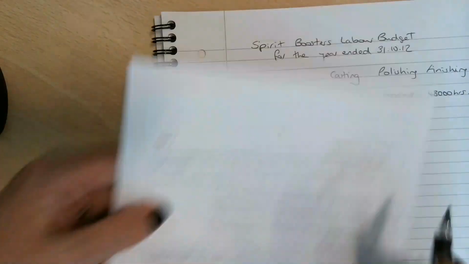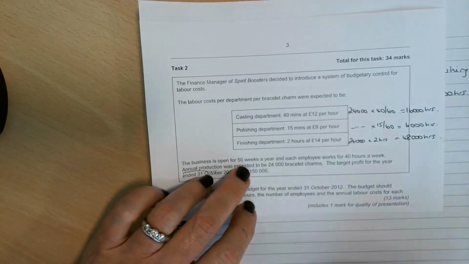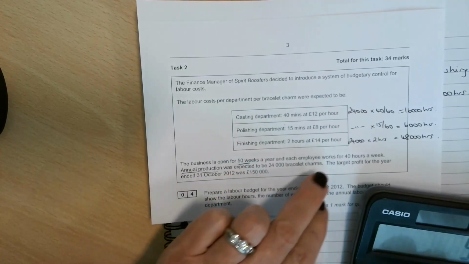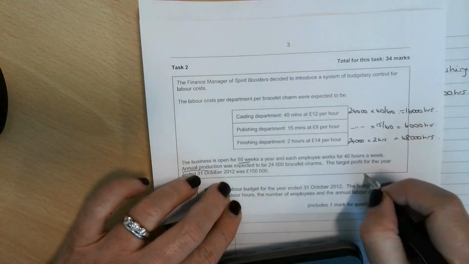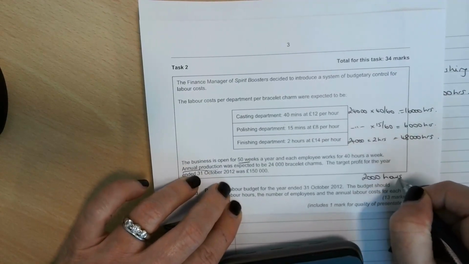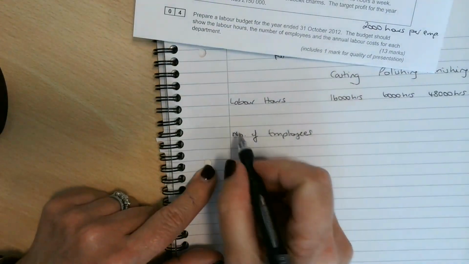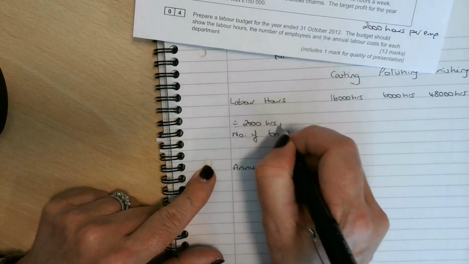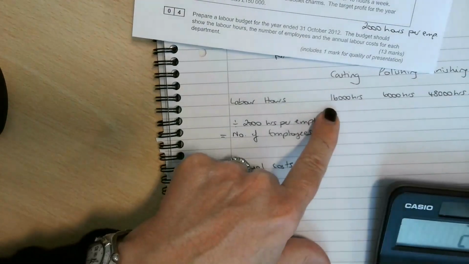Okay, right, so the next stage then, it's asking us to work out how many employees we need. So we need to find out how many hours we're going to squeeze out of each of our employees. So they're working for 50 weeks a year. Each employee works 50 times 40 hours. So each employee is going to give us 2,000 hours per employee. So if we divide the labour hours by 2,000 hours per employee, that will actually tell us the number of employees.